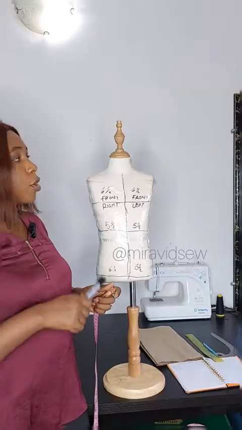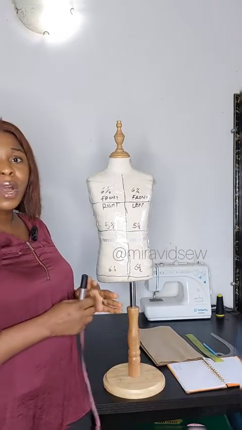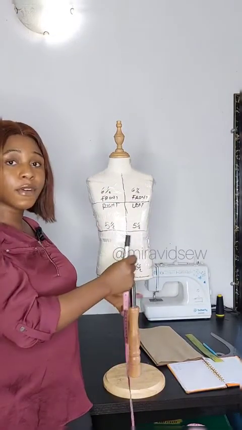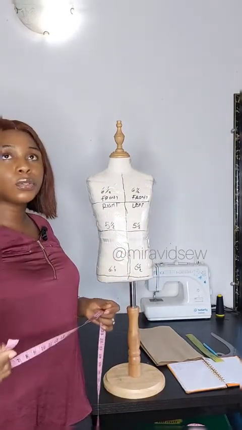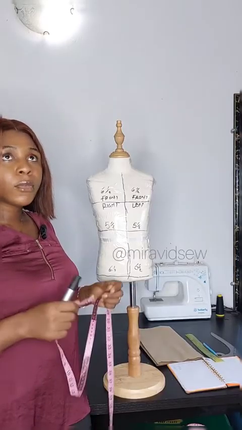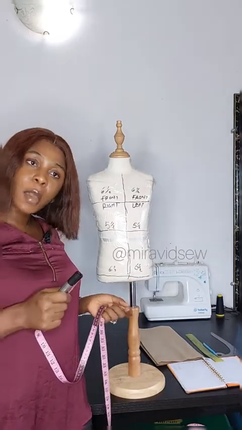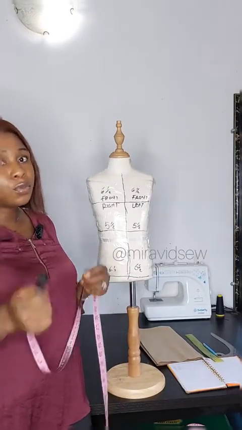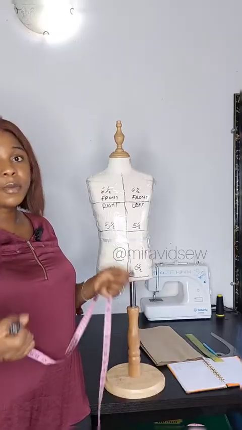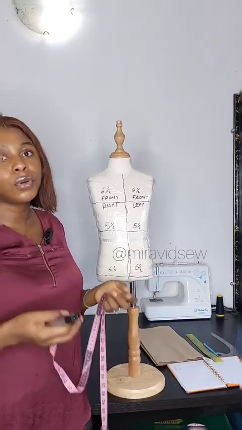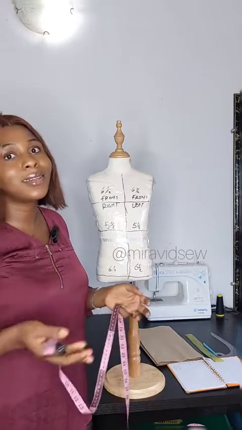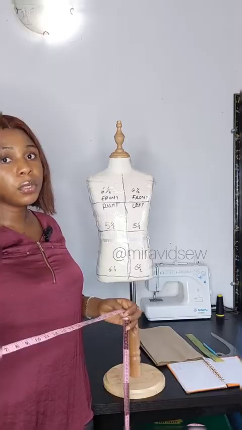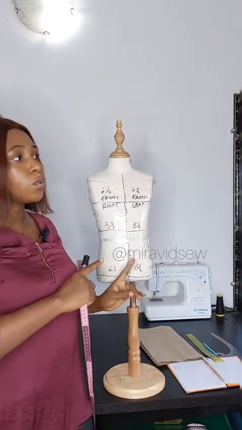Okay, now I'm going to be transferring these lines and measurements to a paper, not the fabric. It's always good to transfer your measurement to a pattern first before you transfer to a fabric, except if you're an expert. There are times you may make a mistake, and once you've cut a fabric, if it's spoiled, it's spoiled. You can't amend it. So you don't waste your fabric or ruin your client's dress, it's good to transfer to a paper.